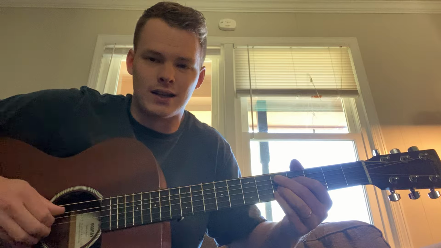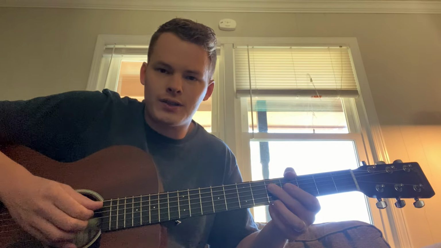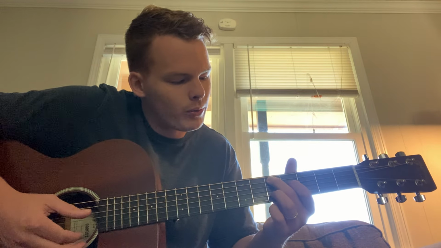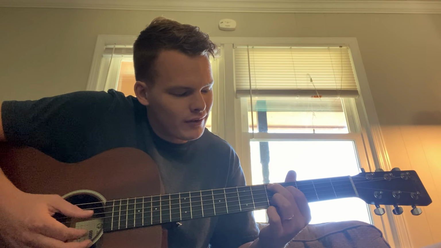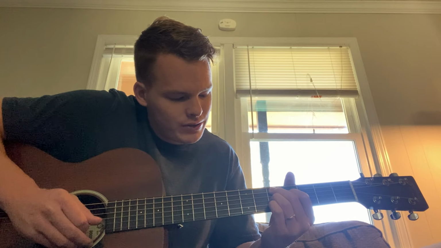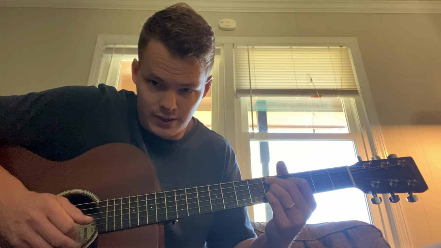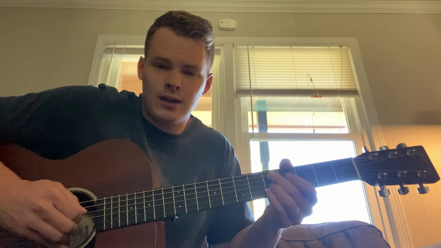And so then the second chord of the pre-chorus, I think this is a D9, which is going to be your middle finger on the 5th fret of the A string. Your pointer finger is going to be on the 4th fret of the D string. Your ring finger is on the 5th fret of the G string, and then your pinky is on the 5th fret of the B string. And then you can do an open high E if you want to.